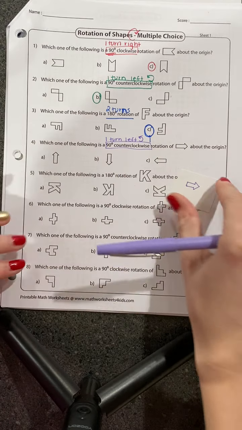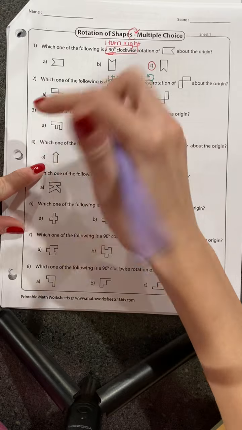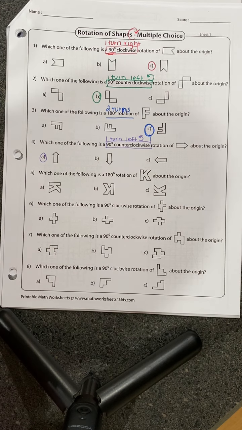We're going to turn it once to the left. And I end up with A. All right, now take a minute, pause the video, and try the next 5 questions.